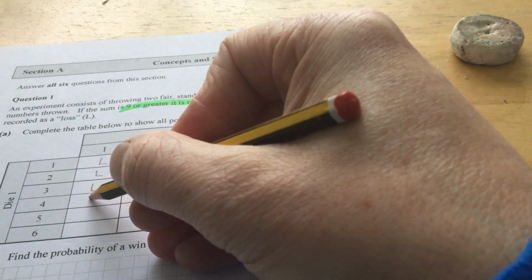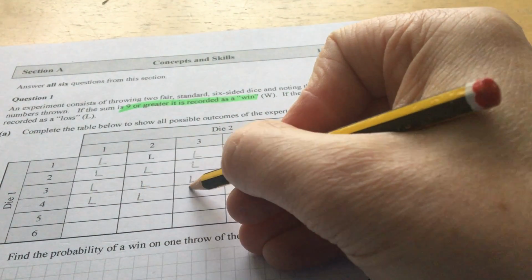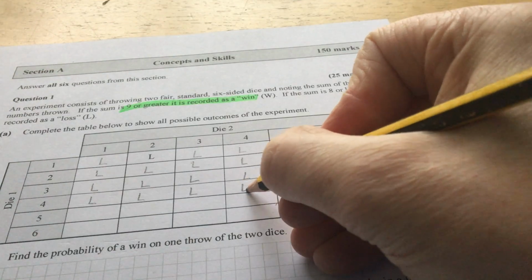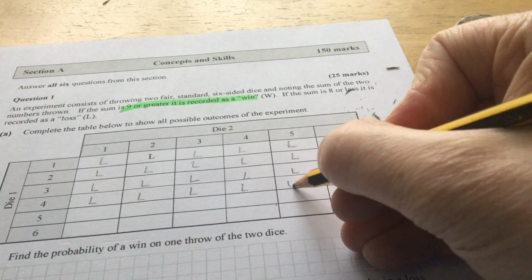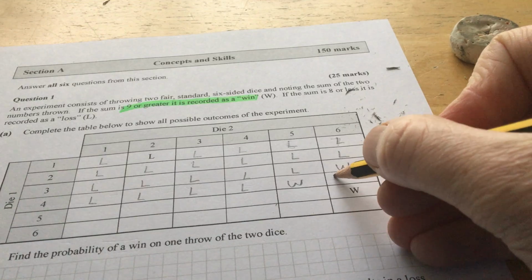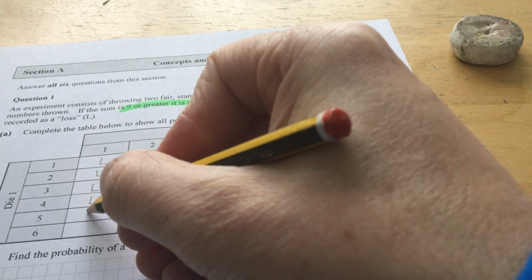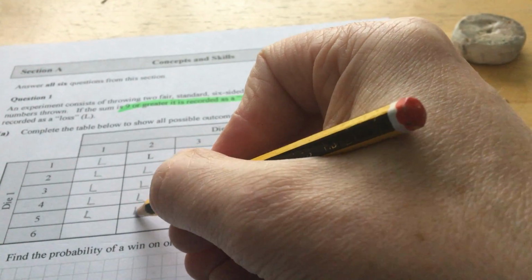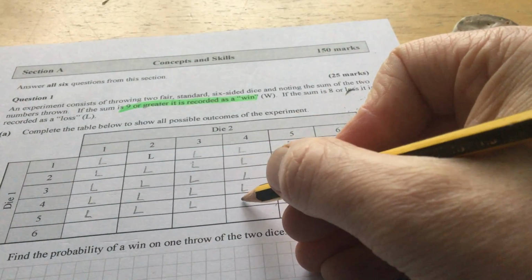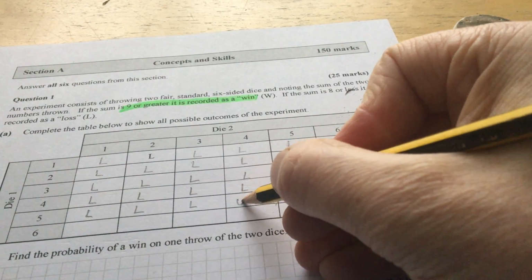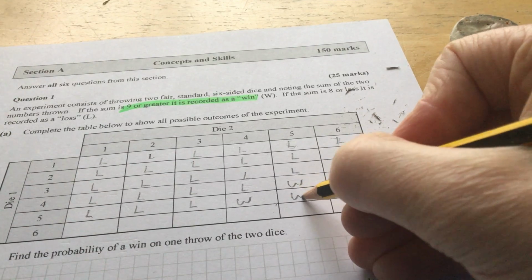Now this will be 5, 6, 7, 8. Now this will be 5 and 4 is 9, that's a win. So 6 and 4 is 10, that's a win. So 6 is a loss, 7 is a loss, 8 is a loss. Now 4 and 5 is 9, that's a win. 5 and 5 is 10, that's a win. 5 and 6 is 11, that's a win.